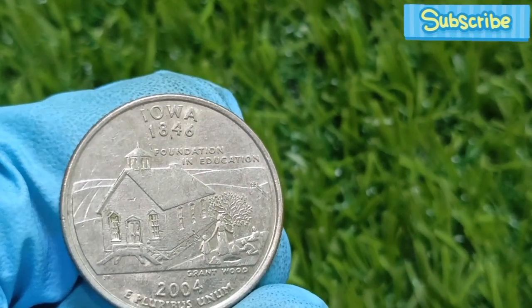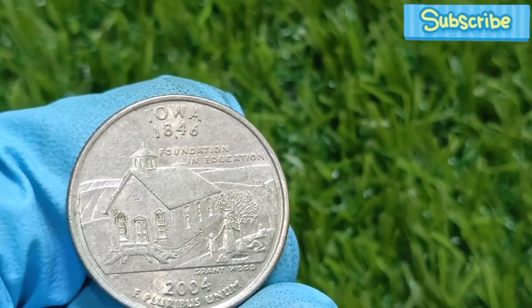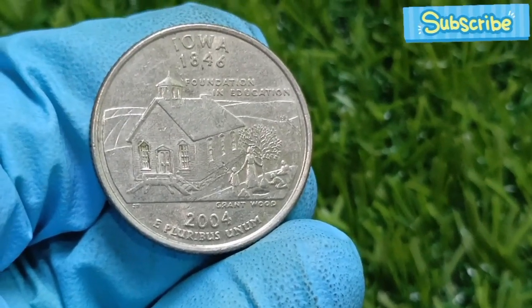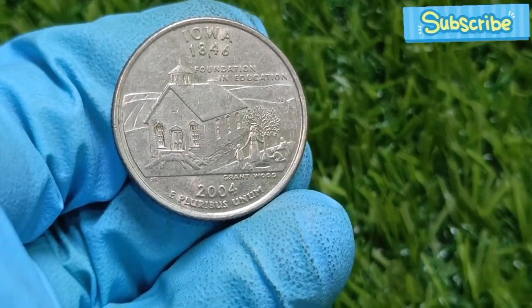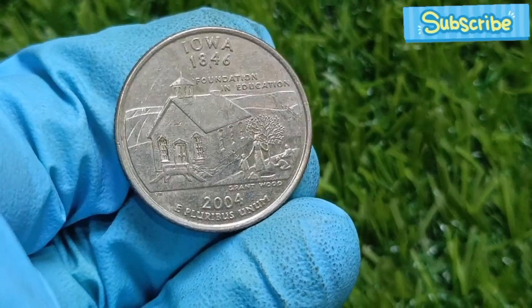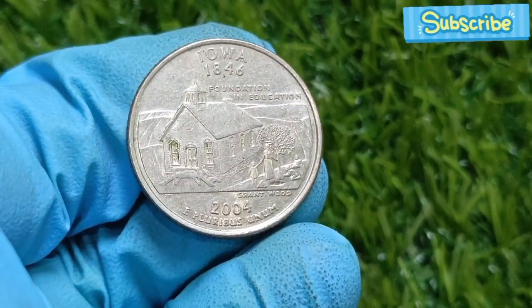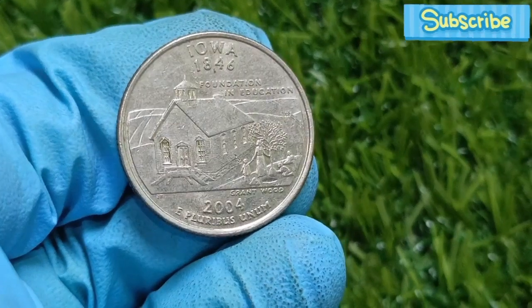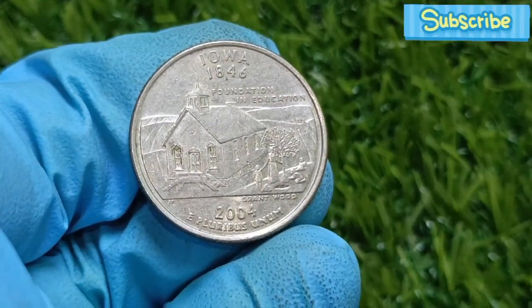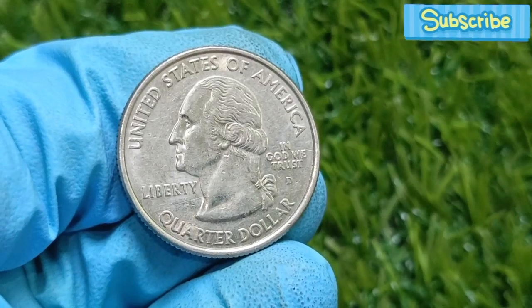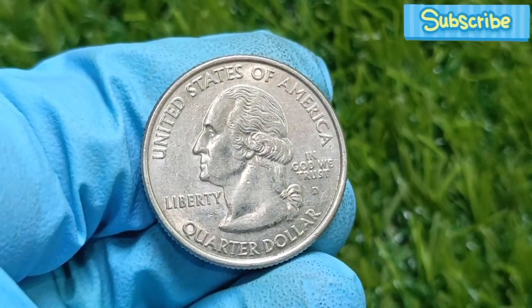Mint marks and the Denver D Mint. If you flip over your Iowa quarter and see a small D just above the date, congratulations. You're holding a coin minted at the Denver Mint. The Denver Mint produced millions of Iowa quarters in 2004. In fact, over 251 million quarters were struck there.